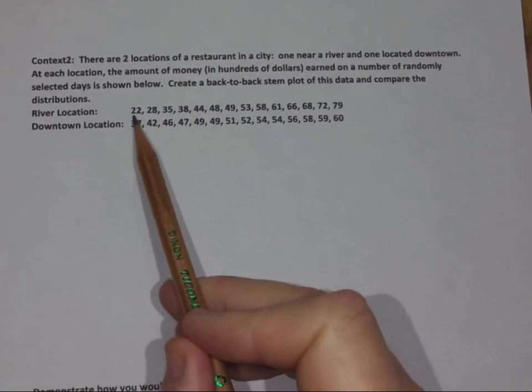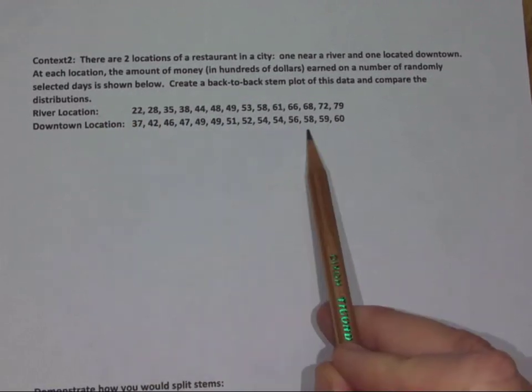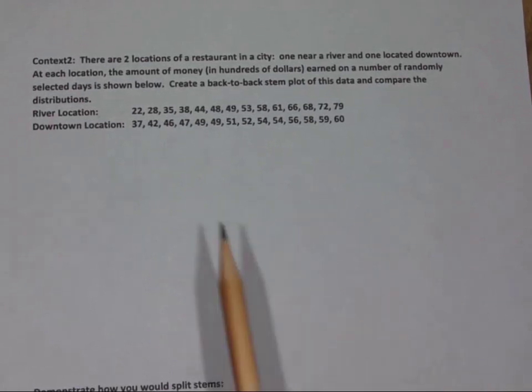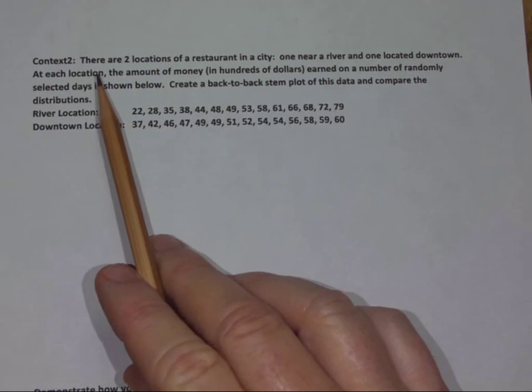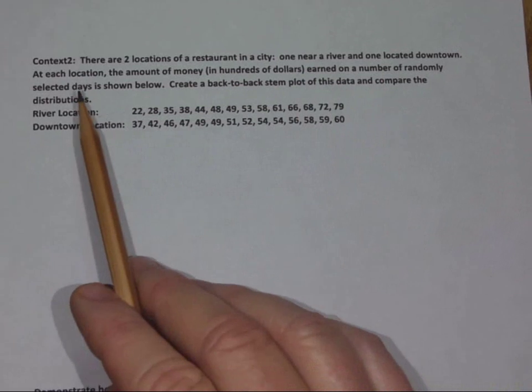You'll notice in this data set, it is quantitative data, lists of numbers, and there are two lists. So you say, hey, we may do some comparative discussion here. But let's look and see what we have going on. It says there are two locations of a restaurant in a city, one near a river and one located downtown.